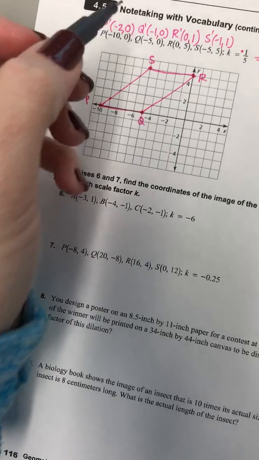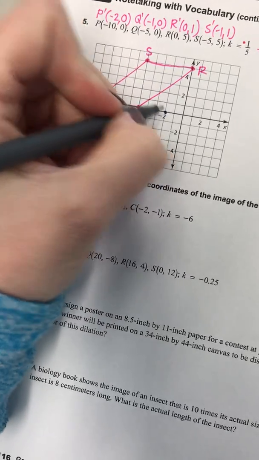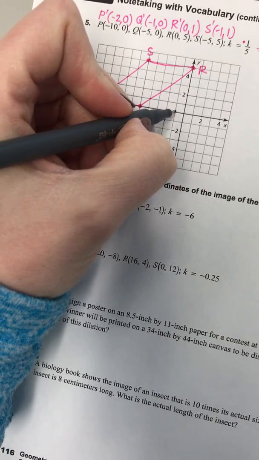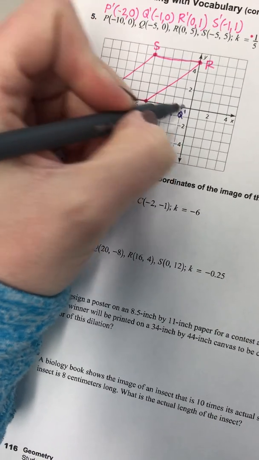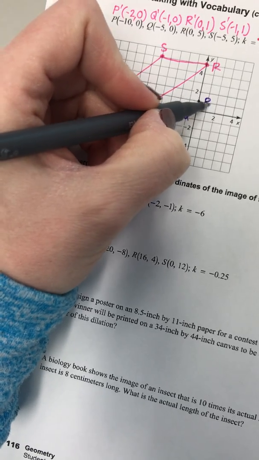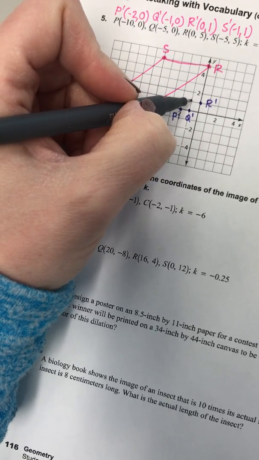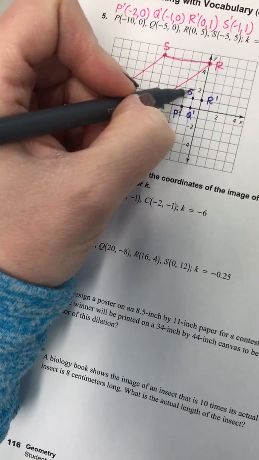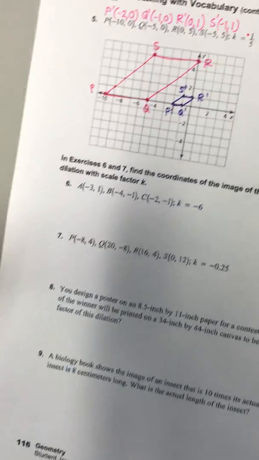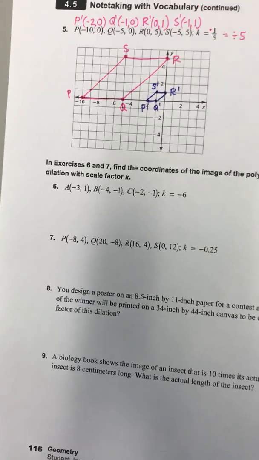So if I graph those, -2, 0 for P prime, -1, 0 for Q prime, 0, 1 for R prime, and -1, 1 for S prime. So you can see that's about 5 times smaller. Beautiful.